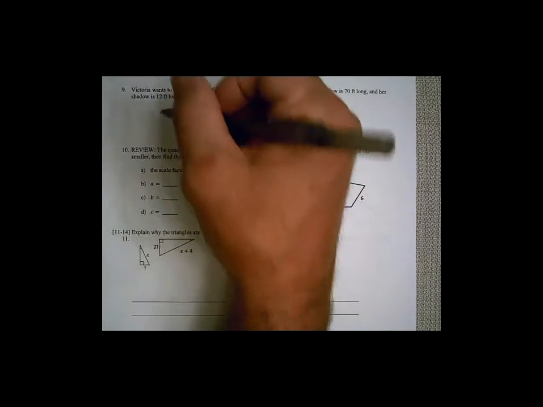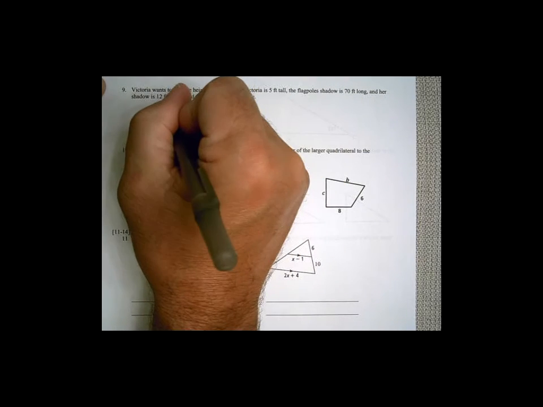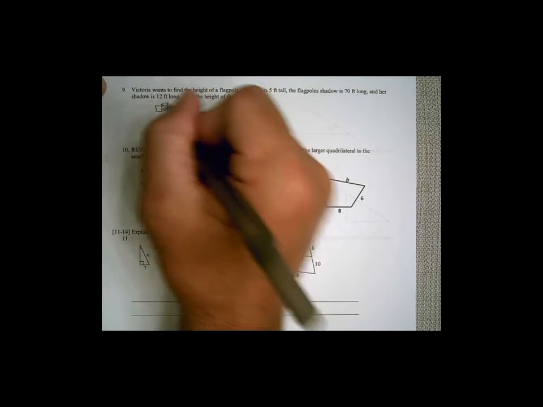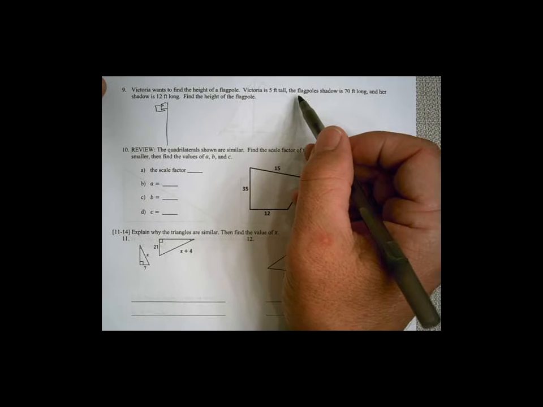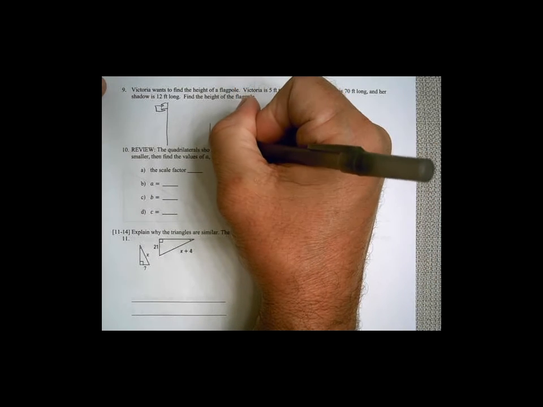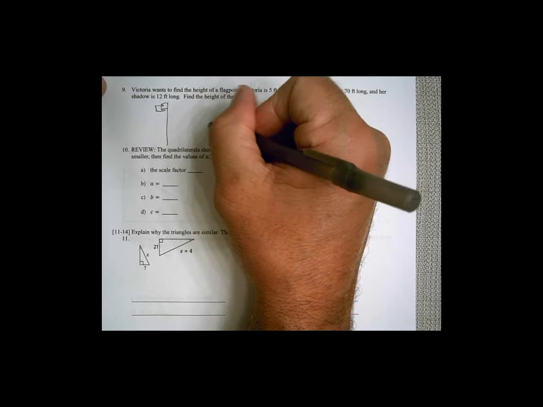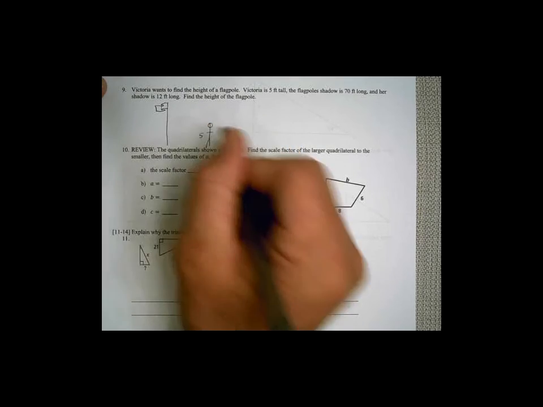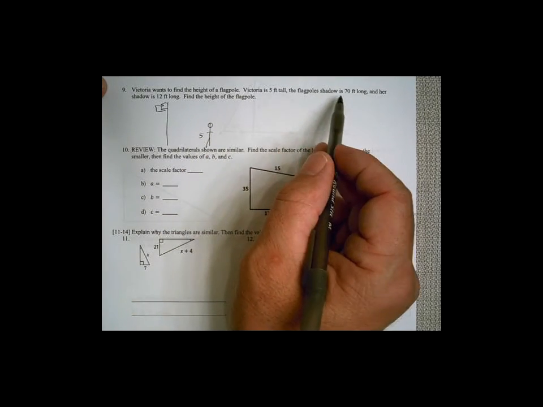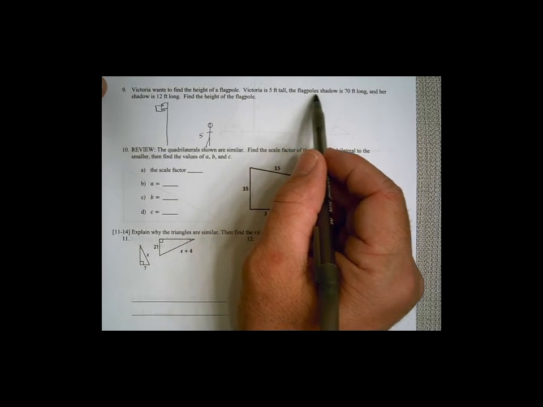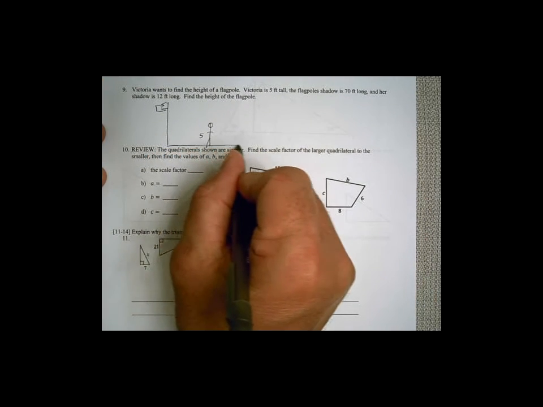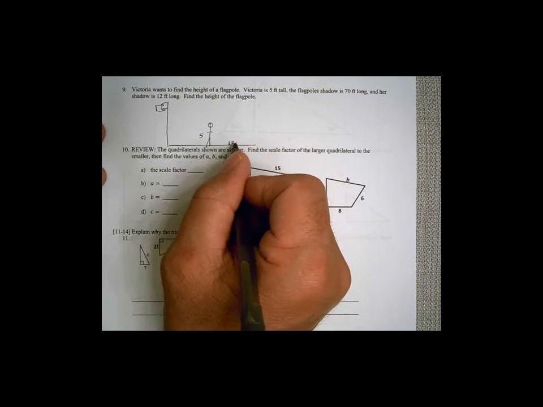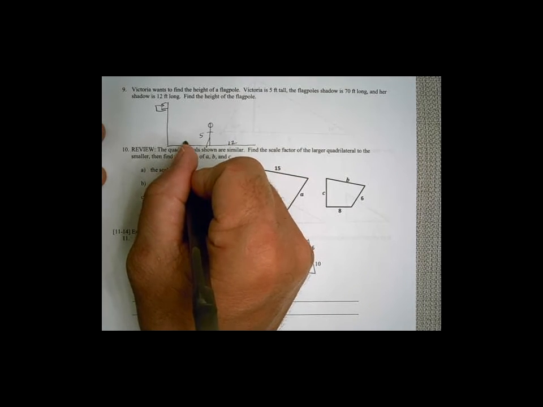Victoria wants to find the height of a flagpole. Well, let's draw a flagpole. Okay, and there's a flag. Victoria is 5 foot tall. Let's draw Victoria. Whoops, I guess I didn't draw Victoria very well. There you go. Okay, and she's 5 foot tall, standing next to the flagpole. The flagpole shadow is 70 feet long. And her shadow is 12 feet. So 12, and then 70 minus 12 would be what, 58?